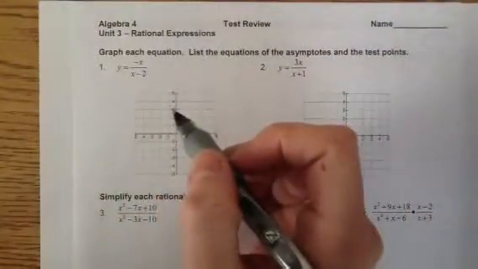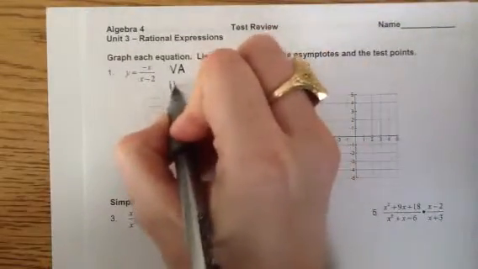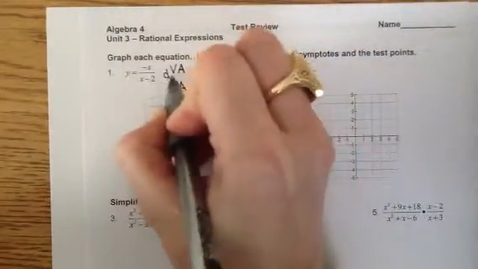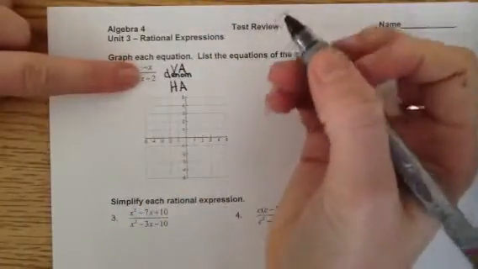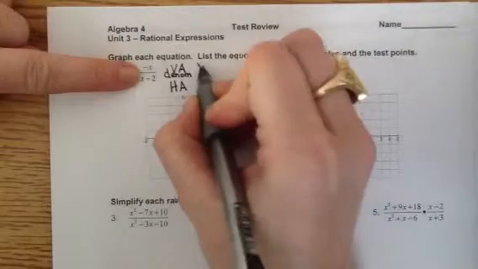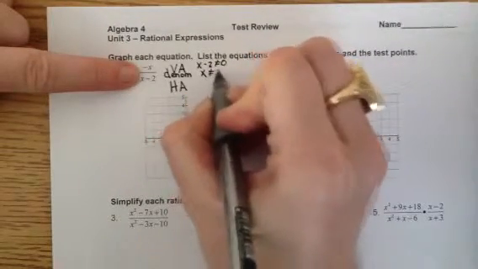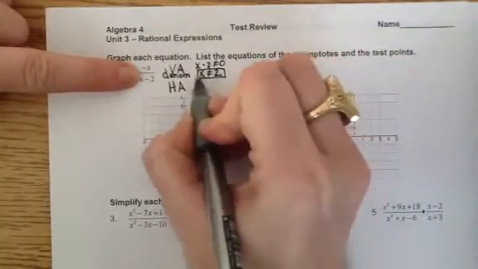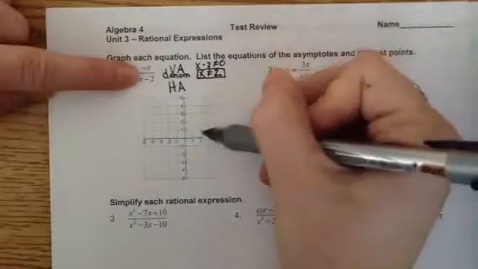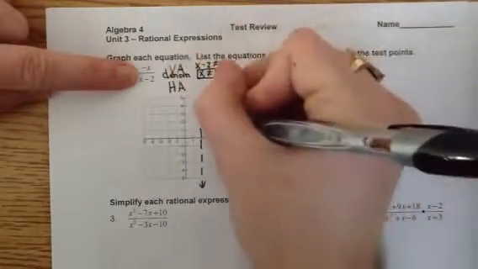Okay, to graph a rational expression, you need vertical asymptotes and horizontal. The vertical come from the denominator. We always look at the denominator and we don't want it to be a 0. So we say x minus 2 cannot be 0. We solve that. X cannot be 2. That is our vertical asymptote. So we go to where x is 2 and we draw a vertical line and it should be dashed.